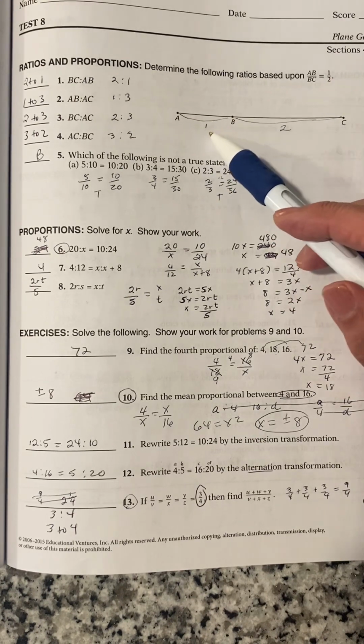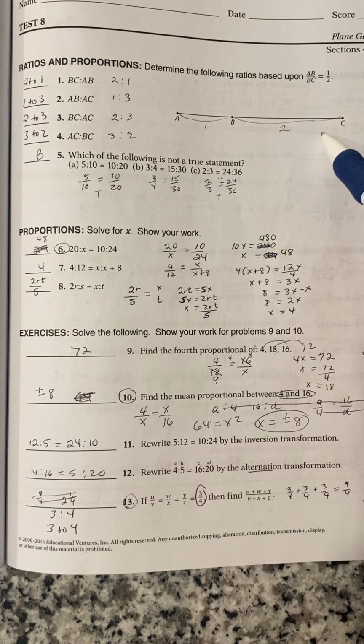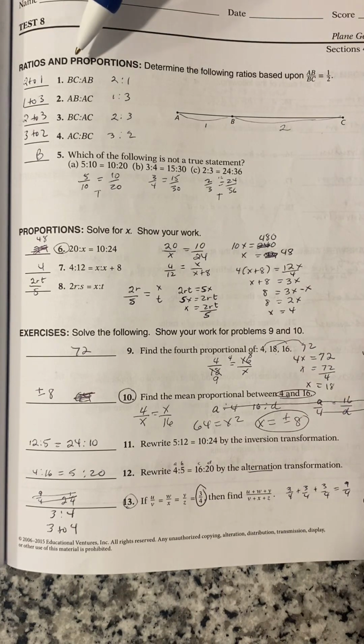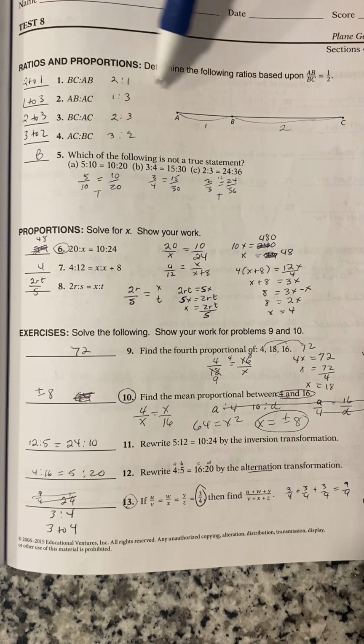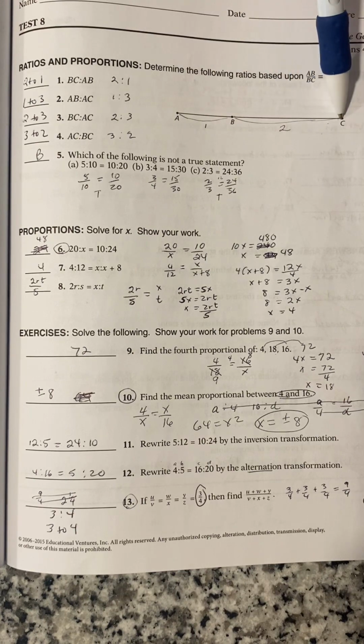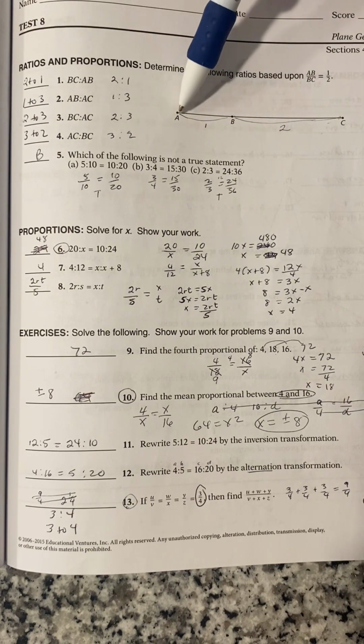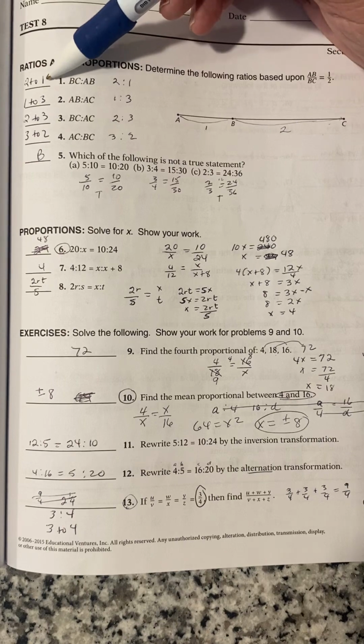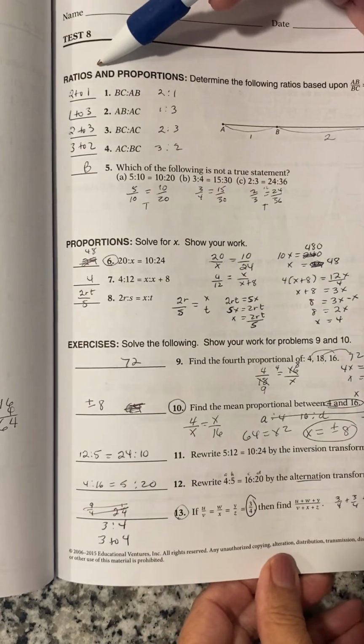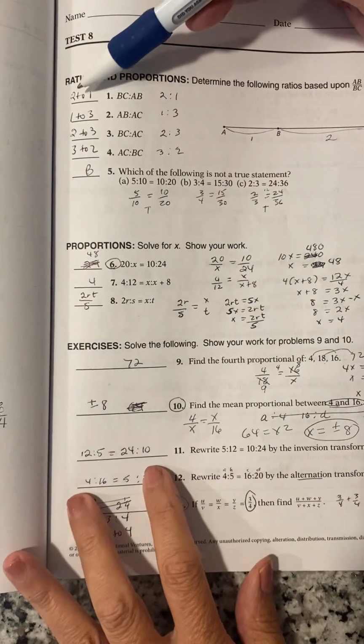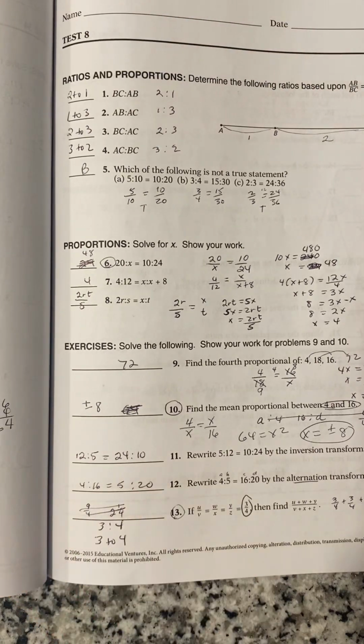So AB is 1 and BC is 2. Now they want to know what is BC to AB. So BC is 2, right? And AB is 1. You see this on here? Let's put it over here a little bit. So you want to put 2 to 1. These are really easy.